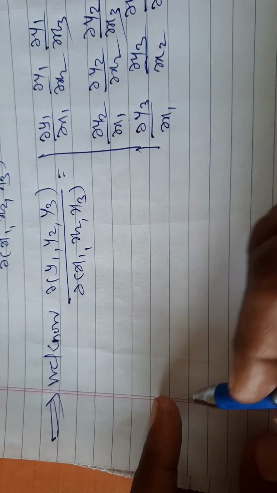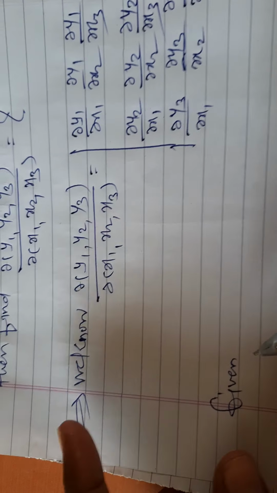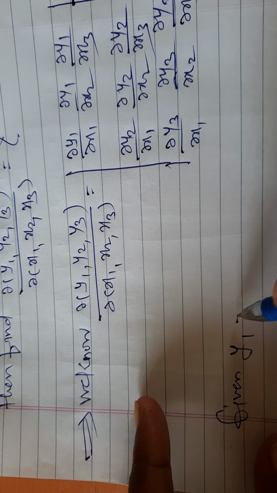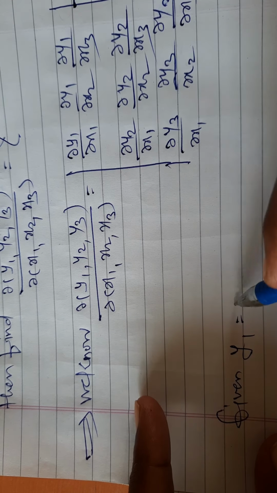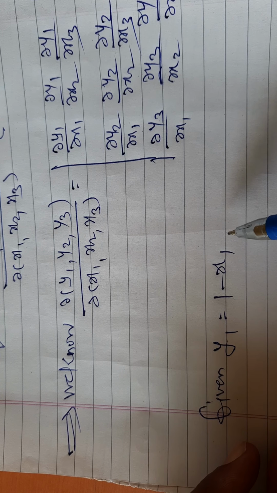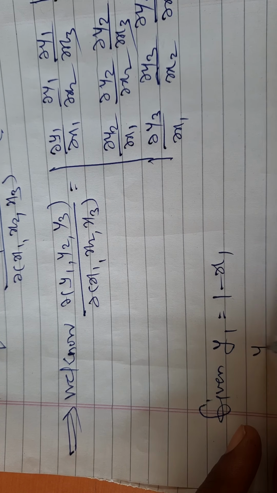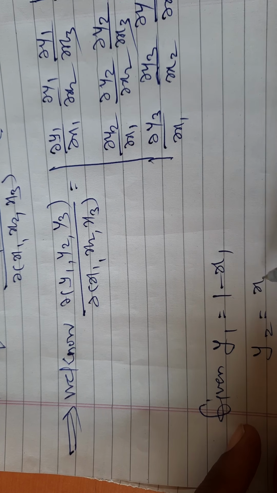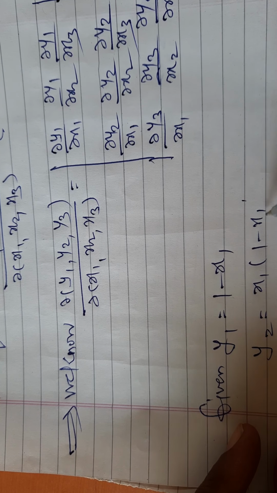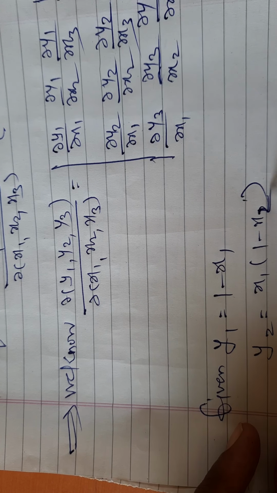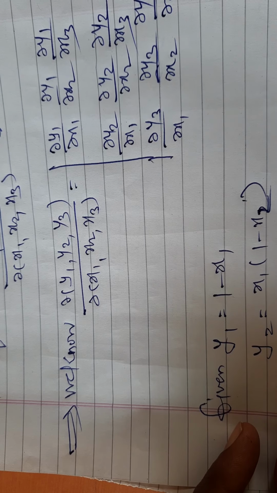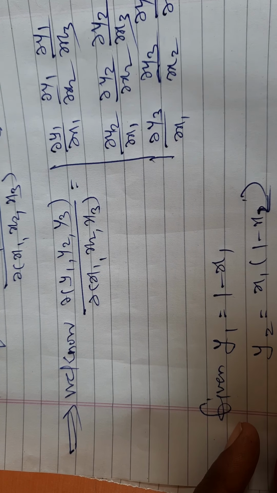Now the given functions are y1 equal to 1 minus x1, which means y1 is a function of x1 only, and x2 and x3 are absent. In the second, x1 into 1 minus x2; after simplifying this, we get y2 equal to x1 minus x1 x2.